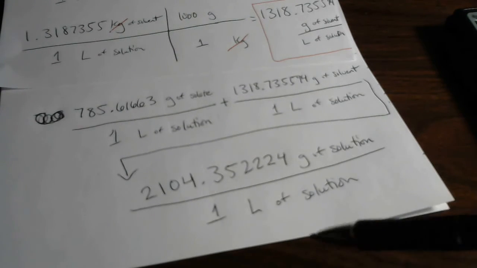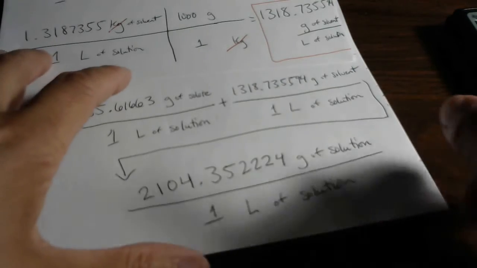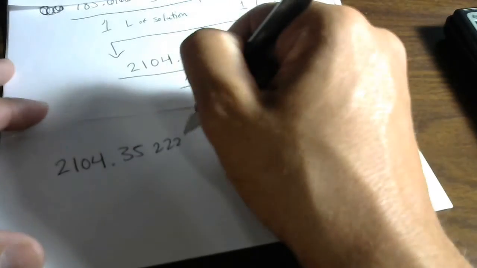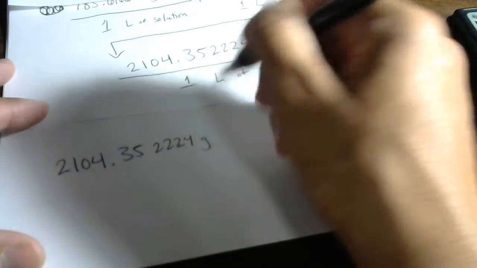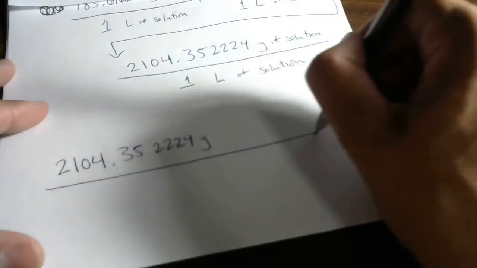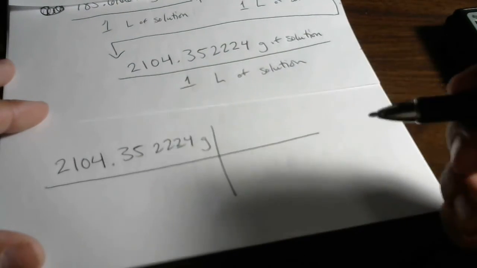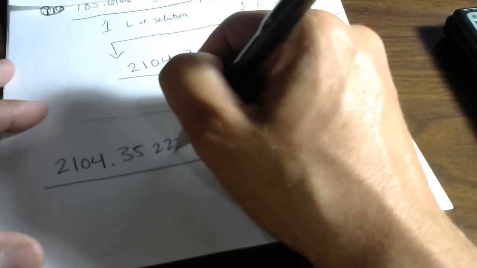Okay, so we could continue with our dimensional analysis trend that we've been on, and let me slide this up and buy a little more room. We could say that 2104.3522224 grams, again, we understand that that is a solution. However, the solution is technically going to cancel out here, right? It's just to be understood over 1 liter.